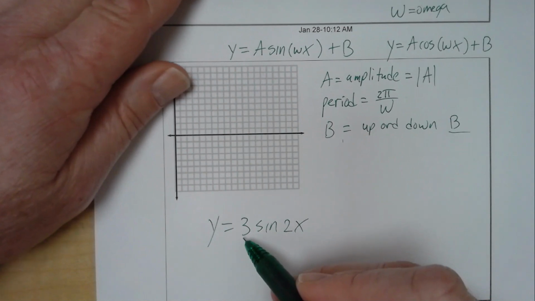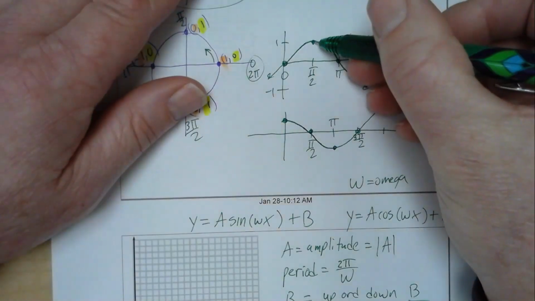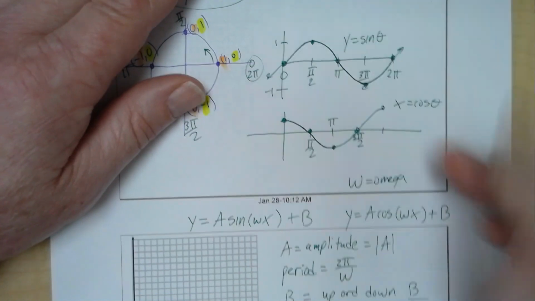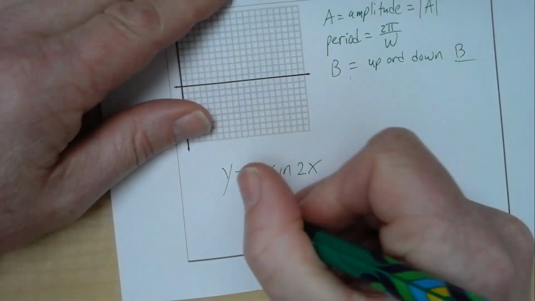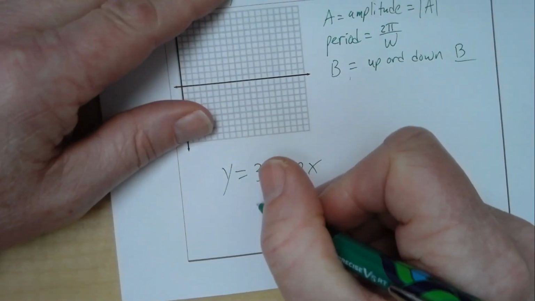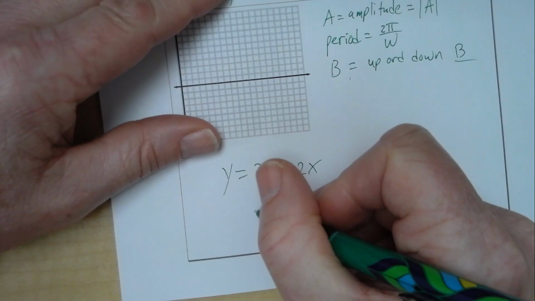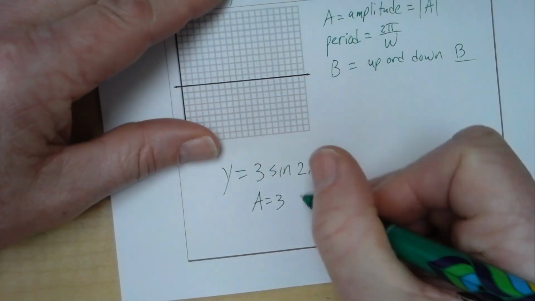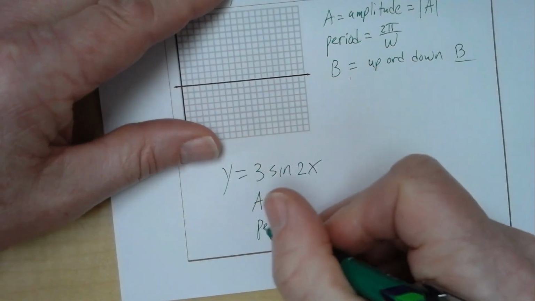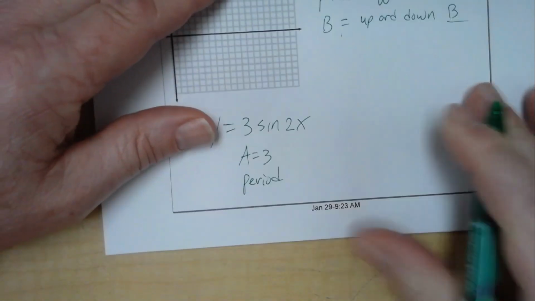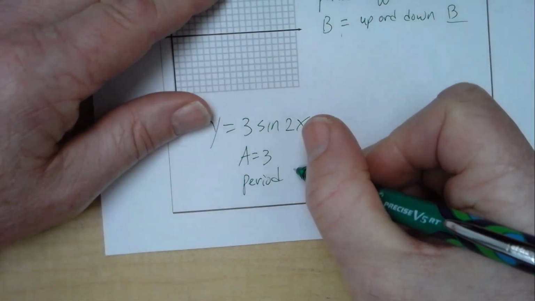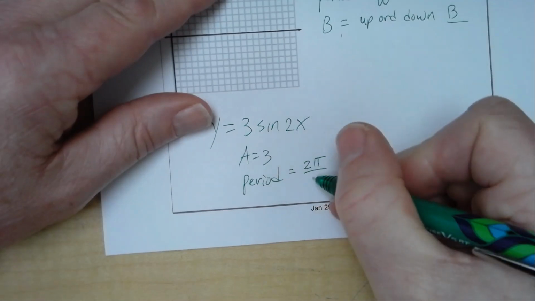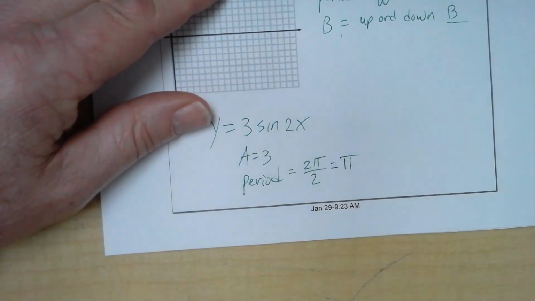So the amplitude is 3. So instead of going up and down to 1, it's going to go up and down to 3. Amplitude is like making it louder if you're thinking in terms of sound waves. So the A is equal to 3, which is the amplitude. The period, how often it repeats itself, is 2 pi over omega, which is 2. So it's going to repeat itself every pi.